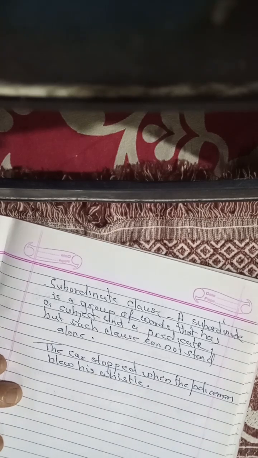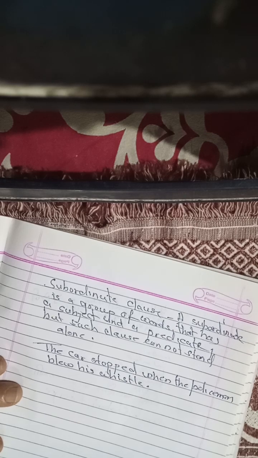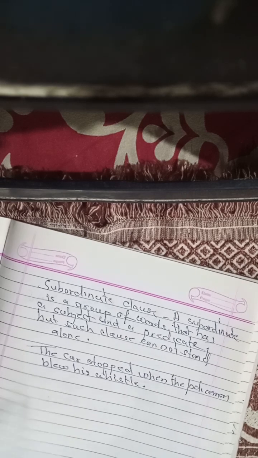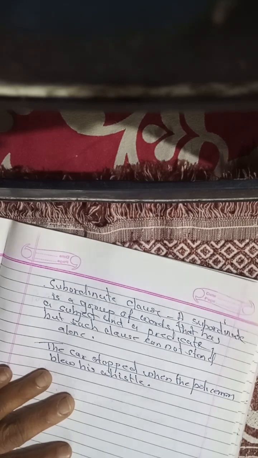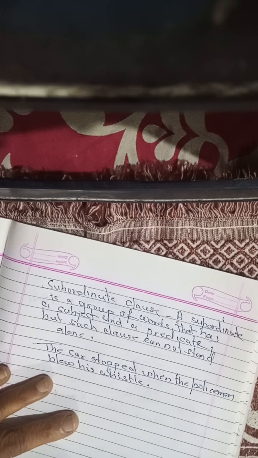Meaning won't change, the meaning will remain the same. But you have to write a simple sentence.